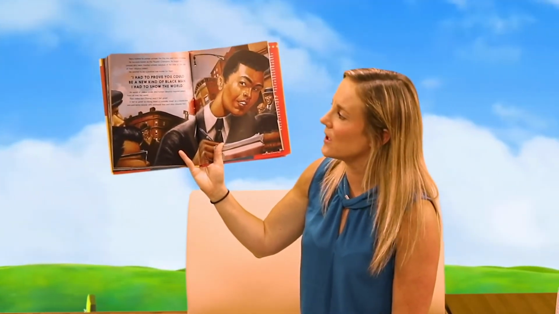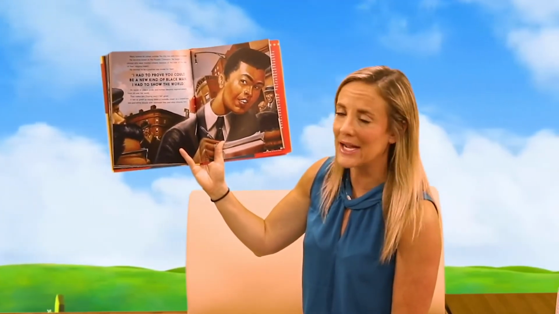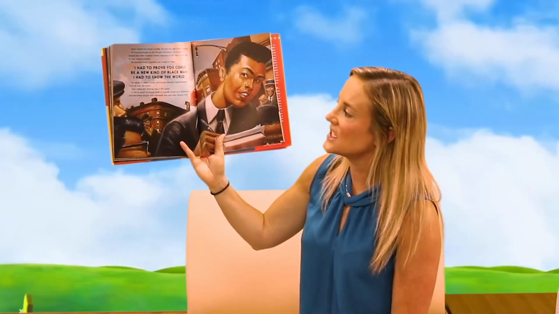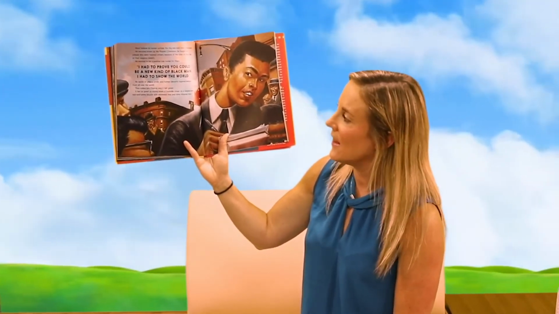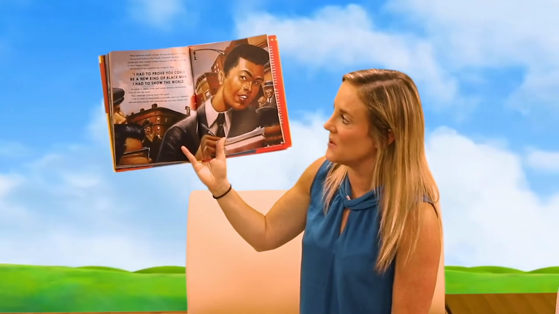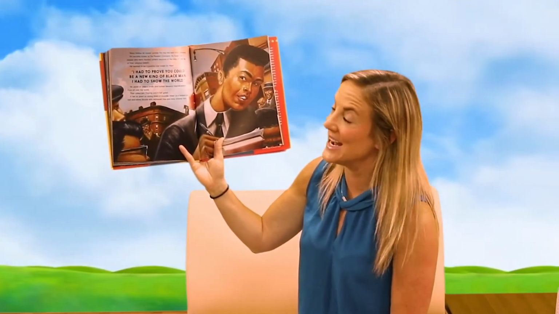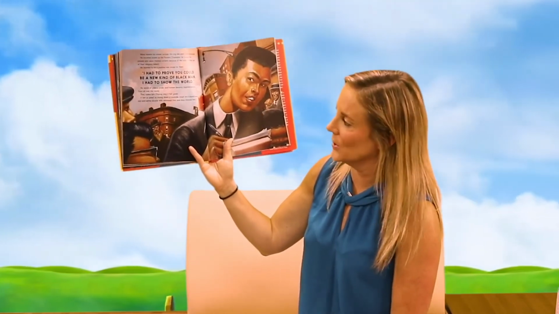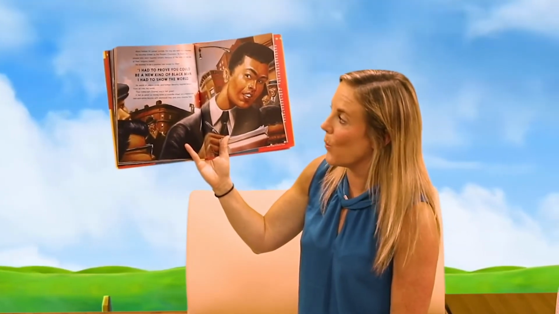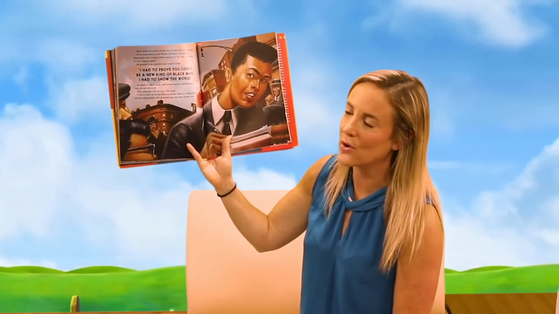"I had to prove you could be a new kind of black man. I had to show the world." His words of peace, pride, and human decency inspired people from all over the world. They called him champ, and it felt great. It felt as great as racing down a Louisville street on a brand new red and white bicycle with white wall tires and shiny chrome trim.